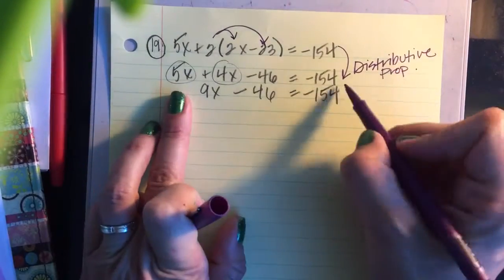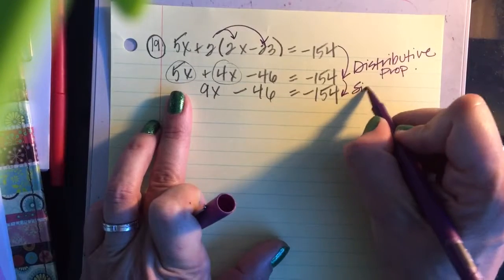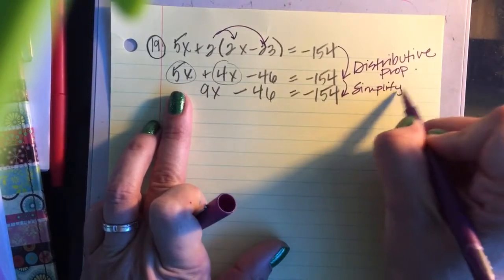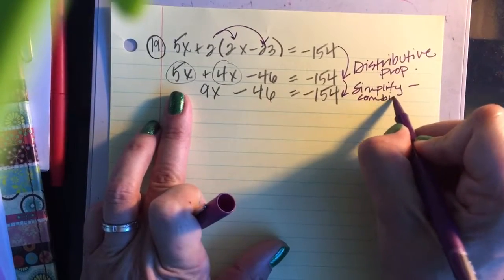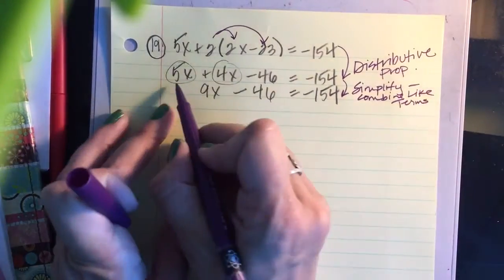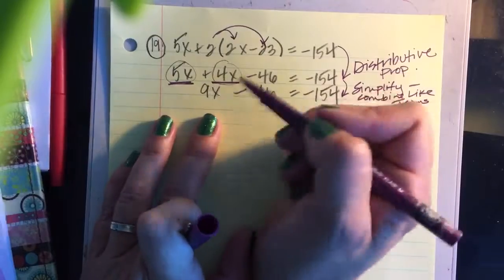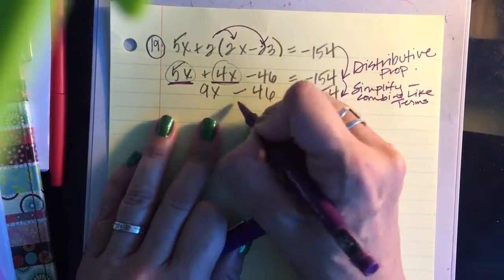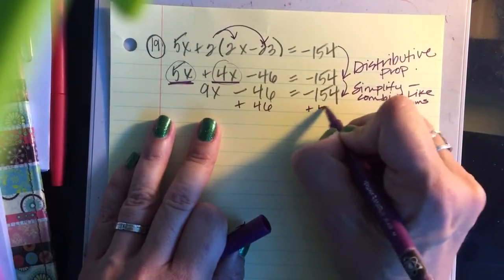From here to here, I would call this simplify and specifically combine like terms, because I am not undoing anything. I am just putting together the things that are like on the left-hand side of the equal sign. Now I start undoing.